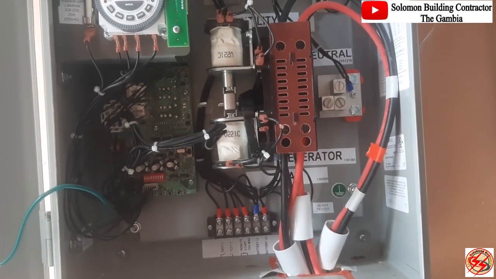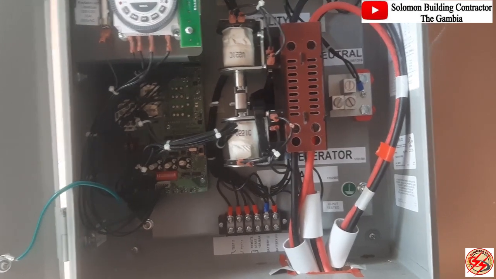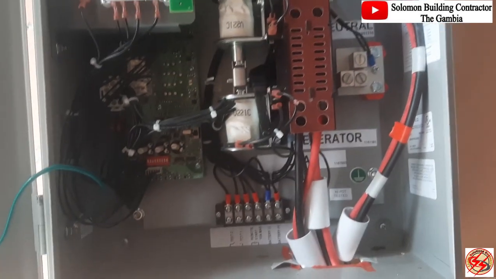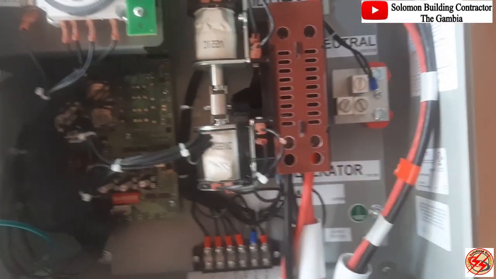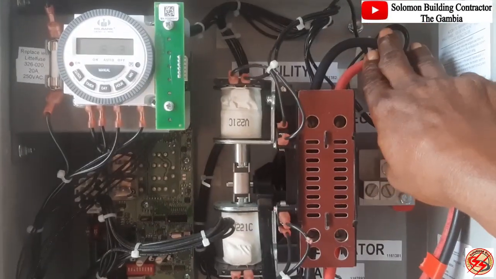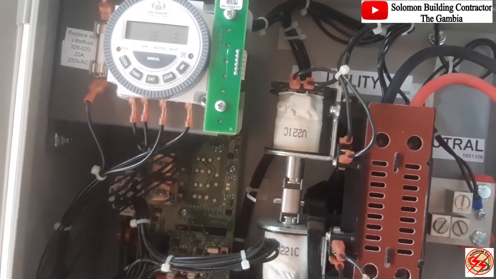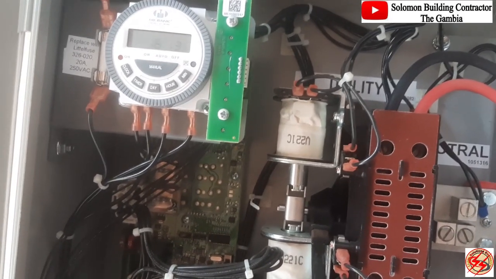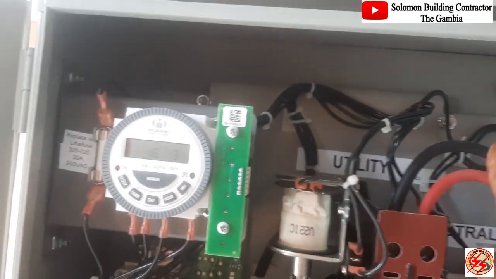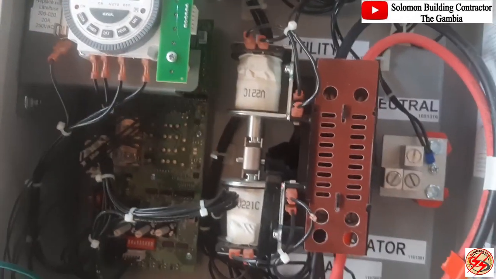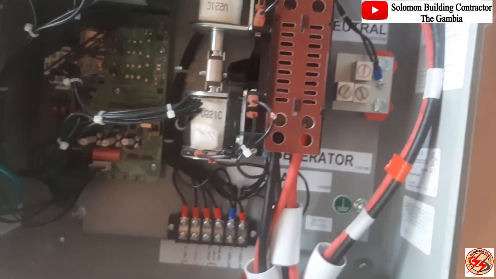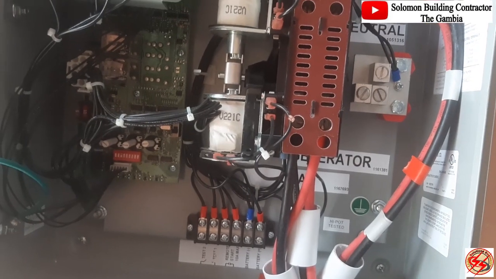So what this does is it changes the power system. Now you see we have the primary here and we have the secondary here. Secondary is here, this is the output, and this is the primary. What do I mean by primary and secondary? Primary means the major power.